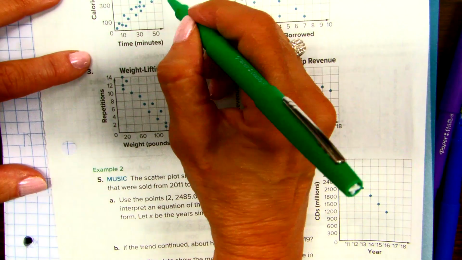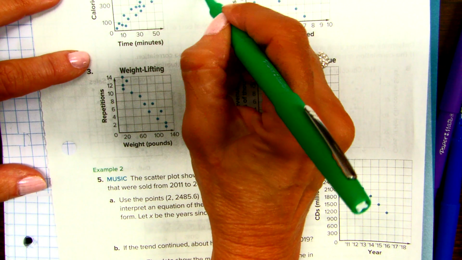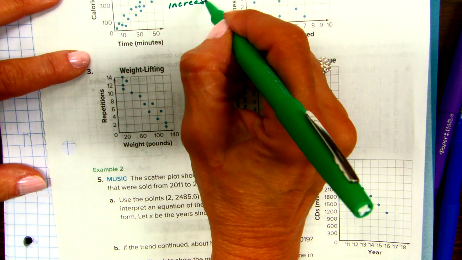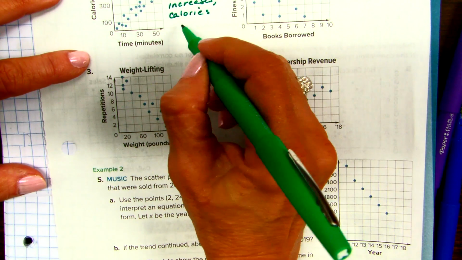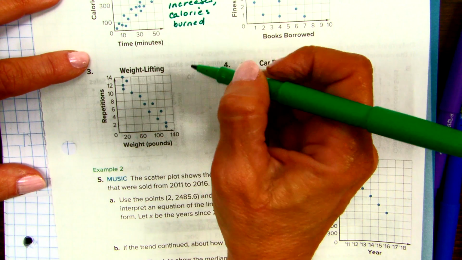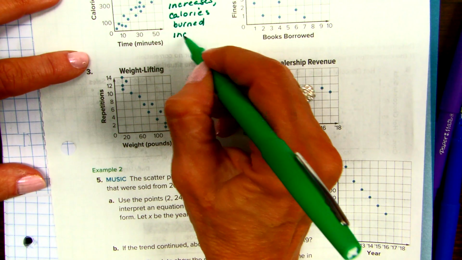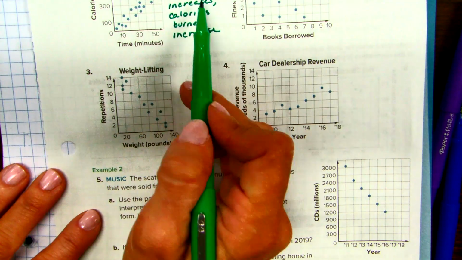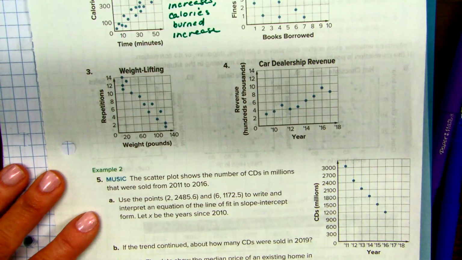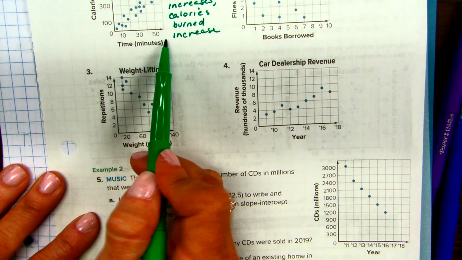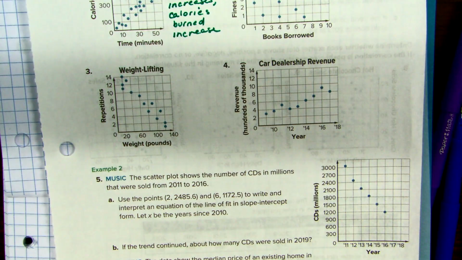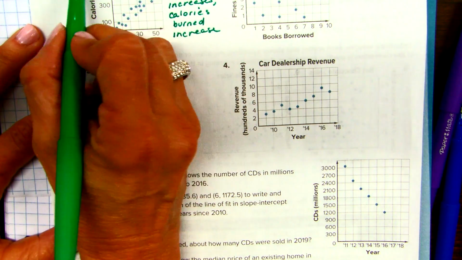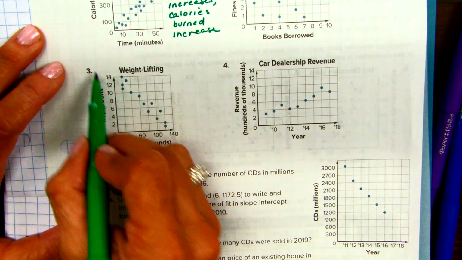So as time increases, calories burned, let me say that. Calories burned what? Increase, right? They're going up. So in your own words, using the stuff that's given to you, and I don't care about spelling or grammar, what does it mean? As time increases, the number of calories that you burn also increases. Okay? So you're doing 1, 2, and 3 are just like that.